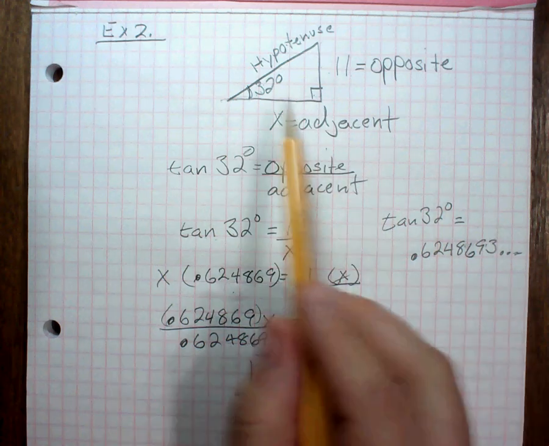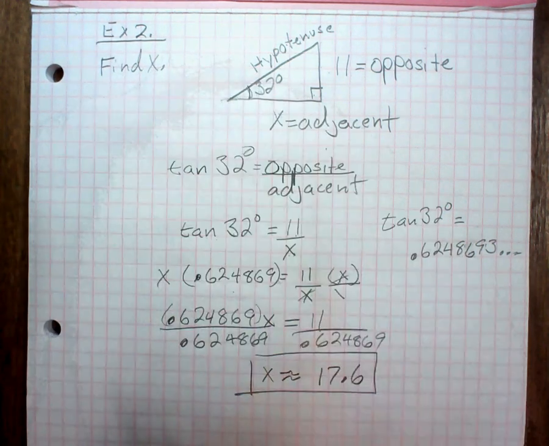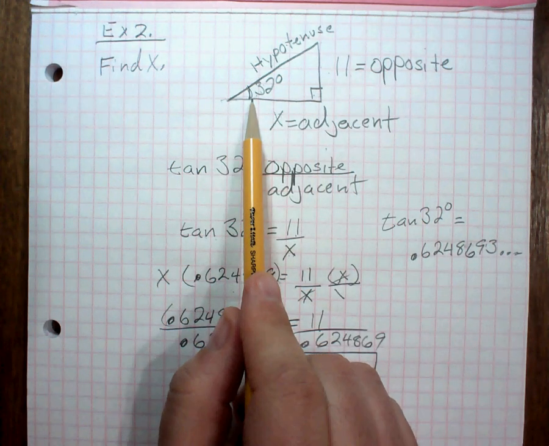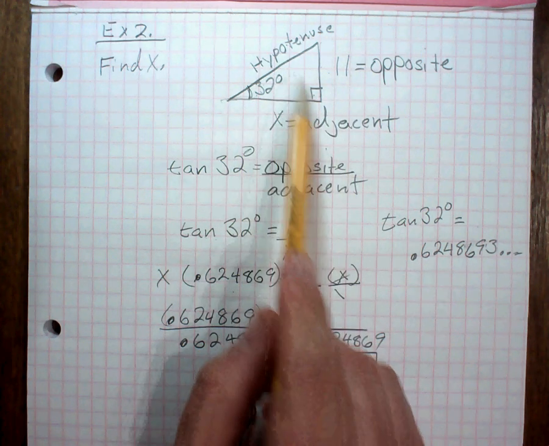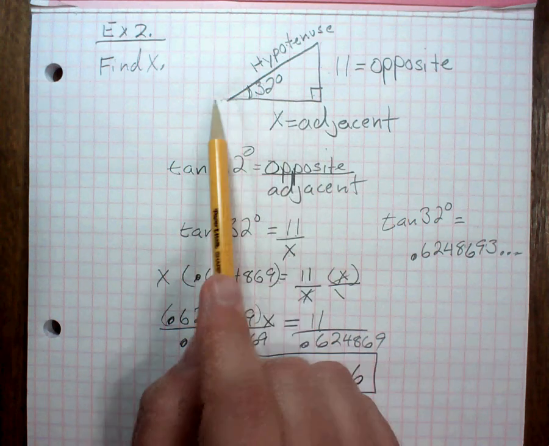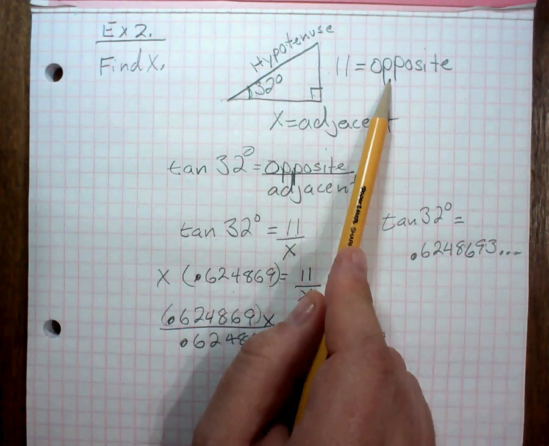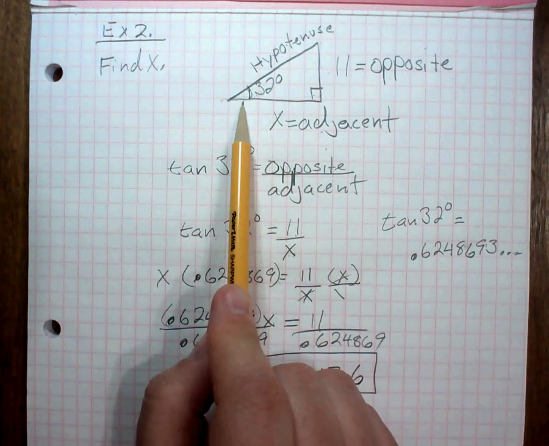So the recap real quick. I'm given this figure. I'm asked to find X. Probably should have written that down in the beginning. I have this right triangle where the measure of this angle is 32 degrees. I identify and label all the sides. The side across from the 90-degree angle is the hypotenuse. The side opposite the 32-degree angle is the opposite side. And the third side is the adjacent because it touches the 32-degree angle.